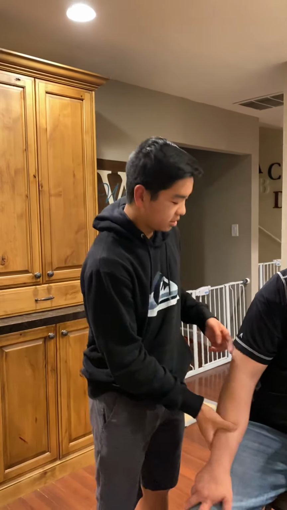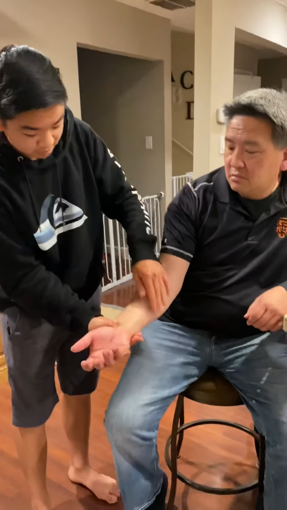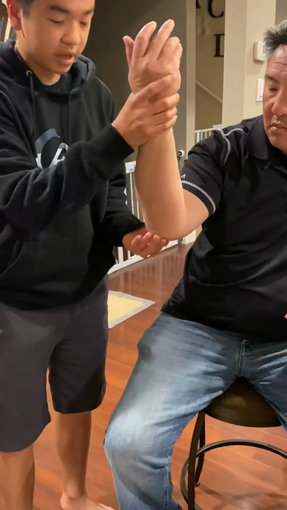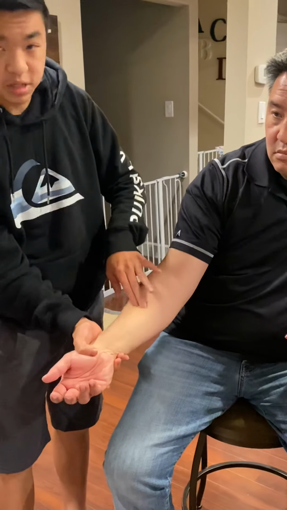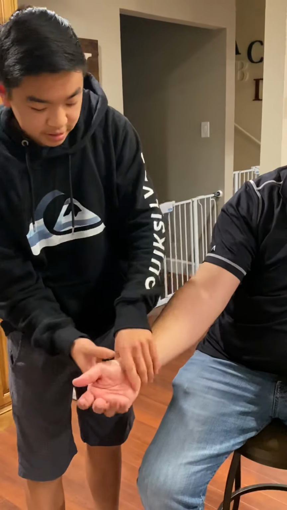And so first you have the humerus, you have your radius and ulna, and you have your olecranon on the back here. You have your radial tuberosity right here. You have your medial epicondyle, your lateral epicondyle.